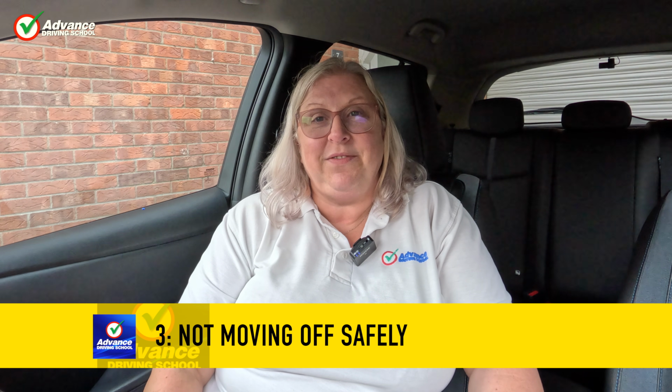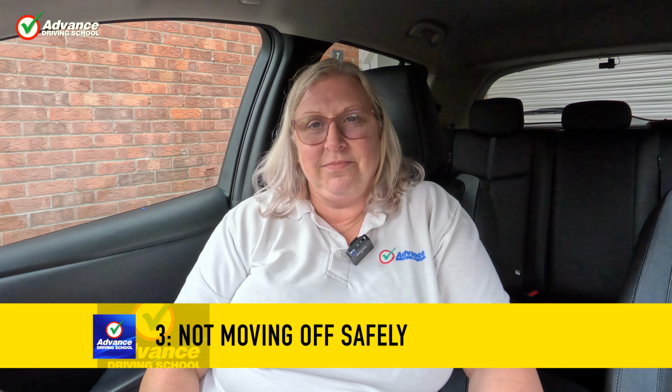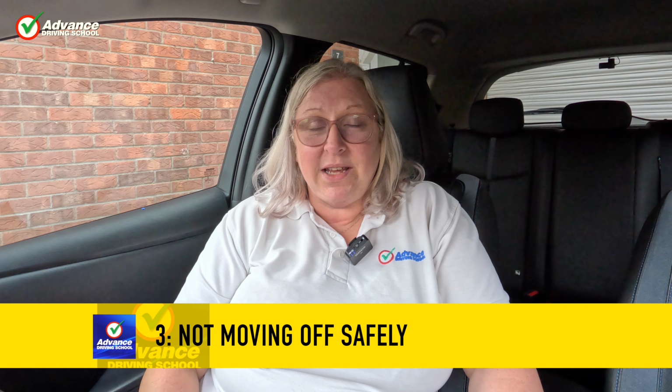Not moving off safely. You must be able to move off safely while making correct observations, from the side of a road, on a hill or a gradient, and from behind a parked vehicle. These are some examples of mistakes that will count towards this fault.